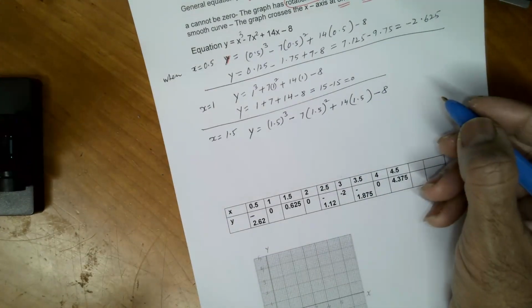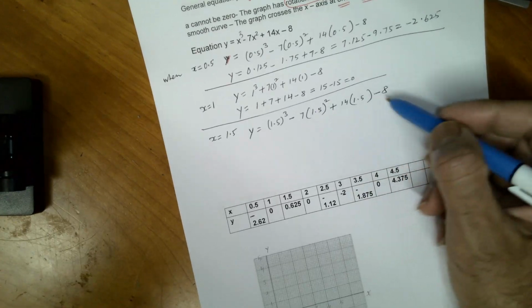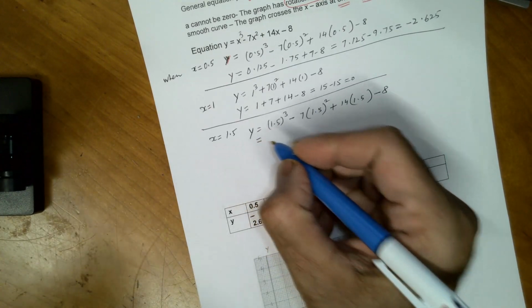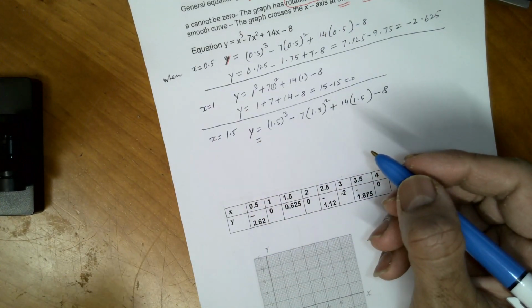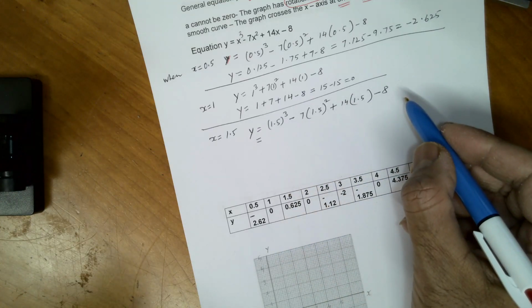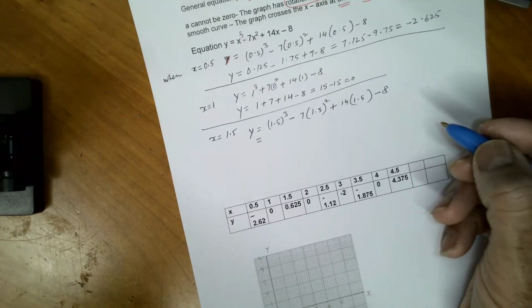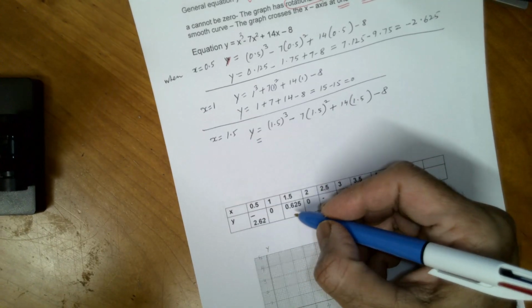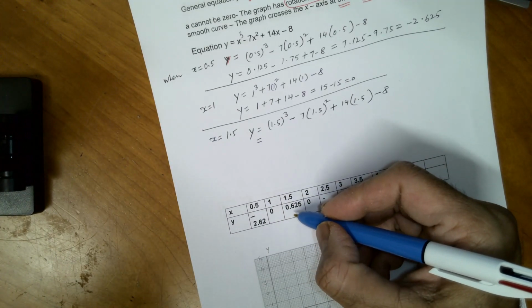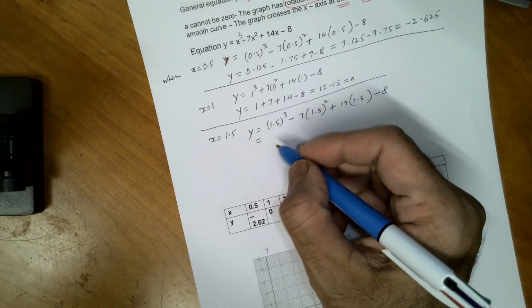Let's see what you got. So 1.5, okay, right. Let's get this sorted. Calculate this one, and this is what you will get. For 1.5, you got 0.625. Let's solve this as well.